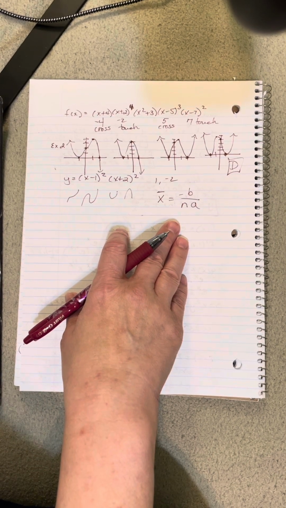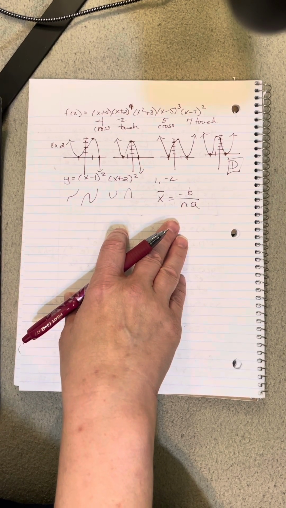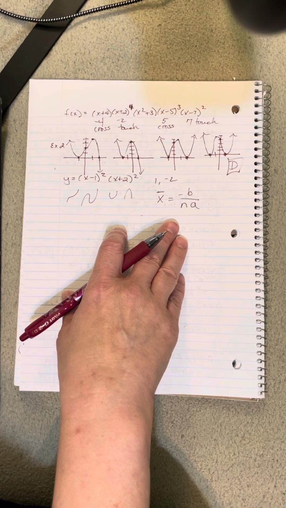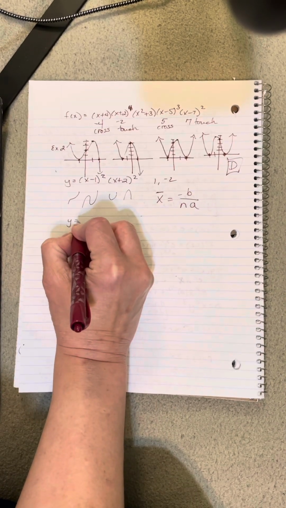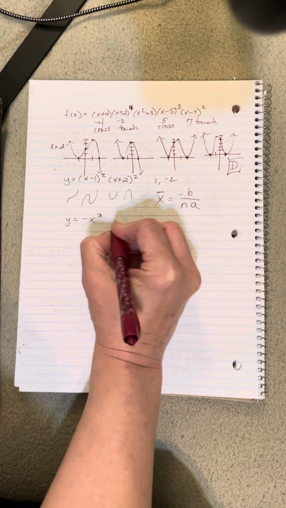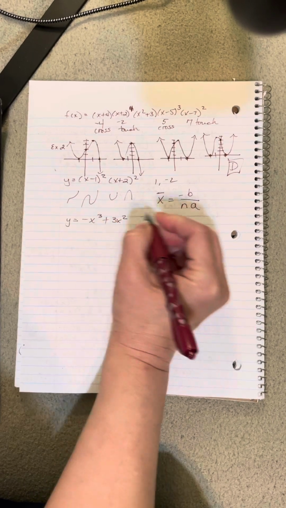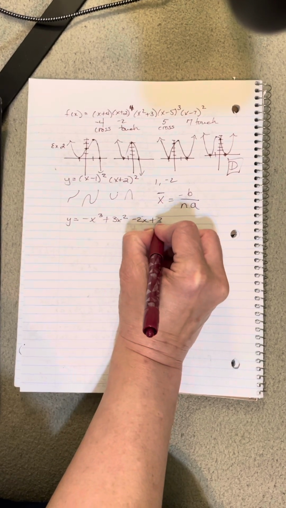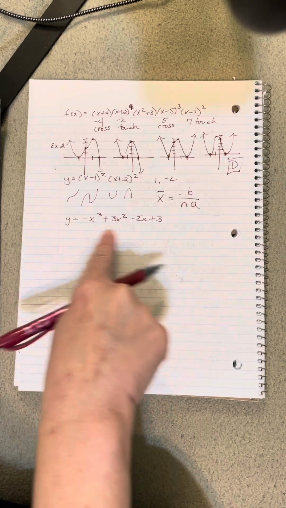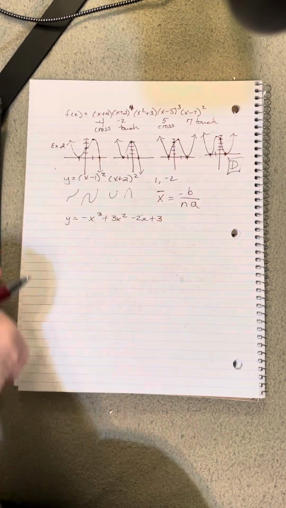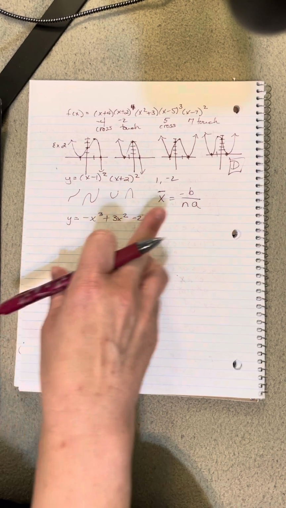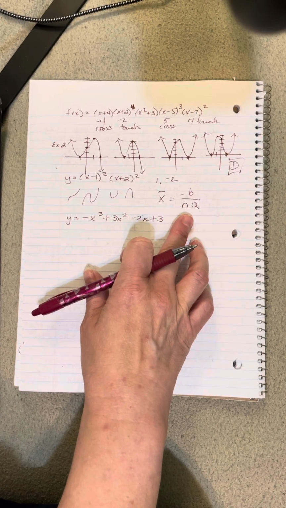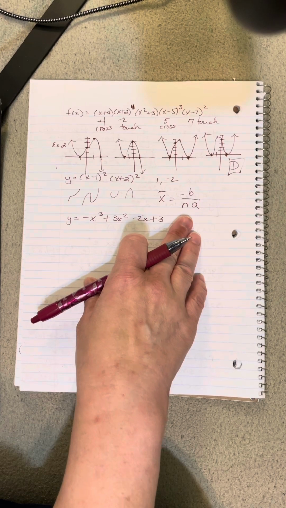So in example 3, it says, make a very rough sketch. I don't need to be precise with all of my numbers, but I need to get an approximate for the graph of y equals negative x cubed plus 3x squared minus 2x plus 3. This is what I was trying to indicate as an actual equation, as opposed to where they were just factors. So if I find the average, I will see where approximately the center of my graph will be.